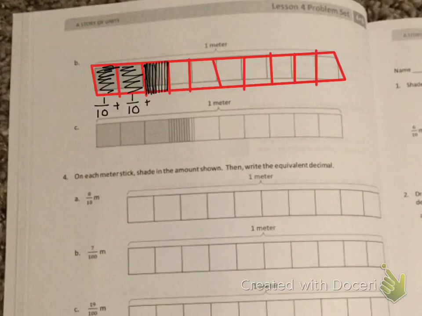So we can add 4 hundredths to this problem. This is meters, so we can't forget our meters here. We're going to say that this equals 24 hundredths of a meter, or the decimal is 0 and 24 hundredths of a meter.